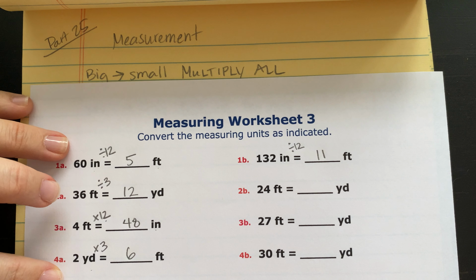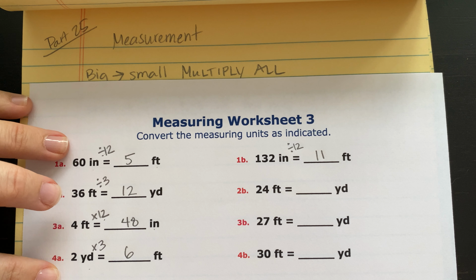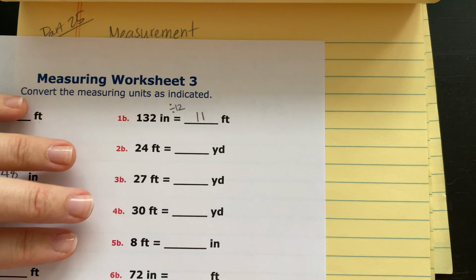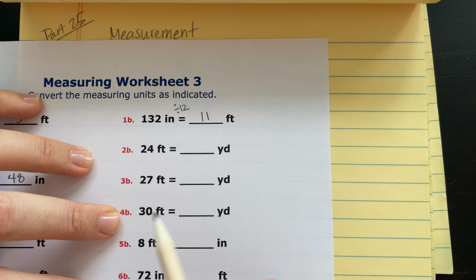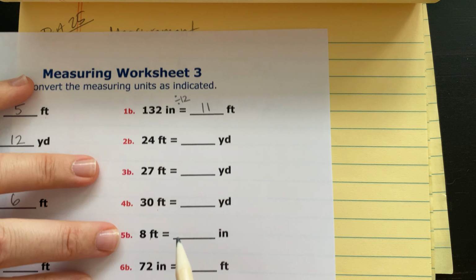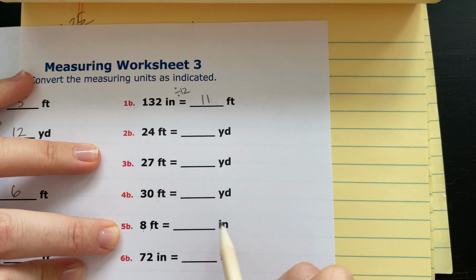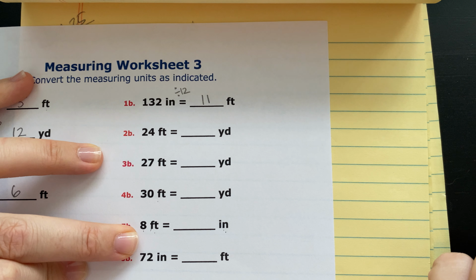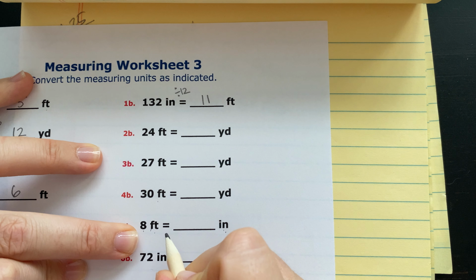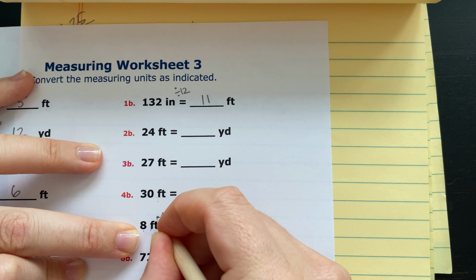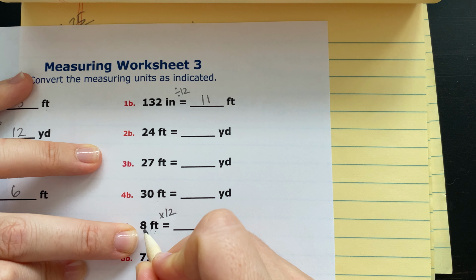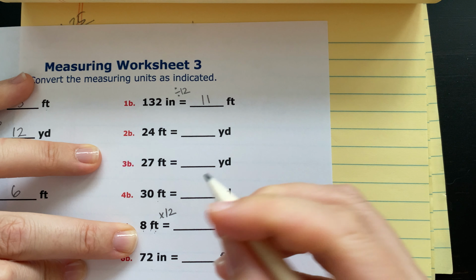Okay? Let's do some more big to small. Okay, 8 feet is how many inches? Big to small. So we're going to multiply all. And in this case, we would multiply by 12 because there's 12 inches in 1 foot. 8 times 12 is 96.